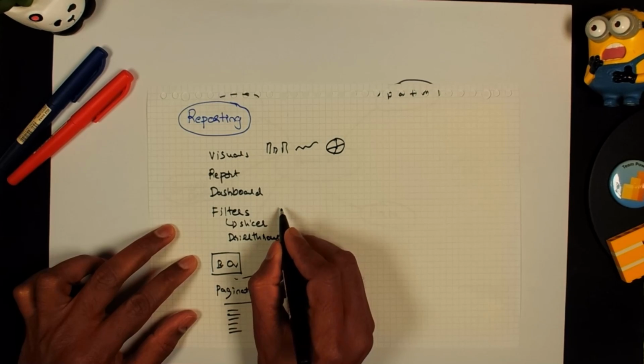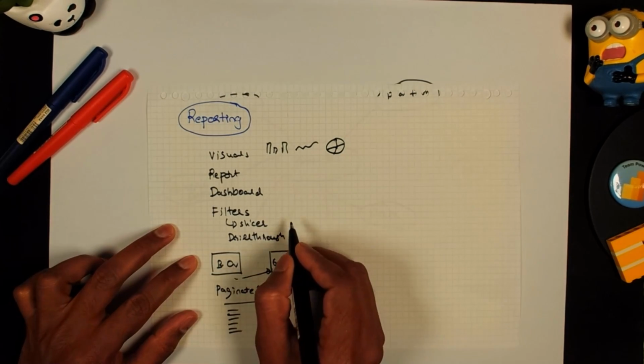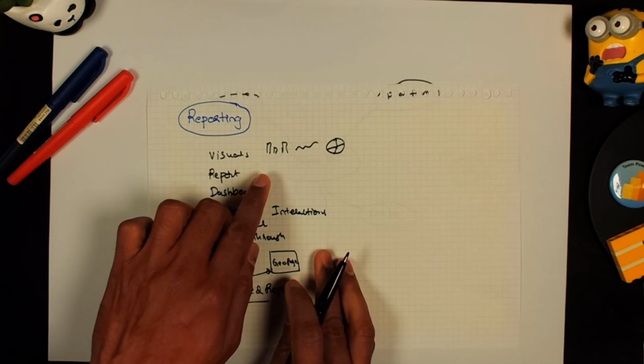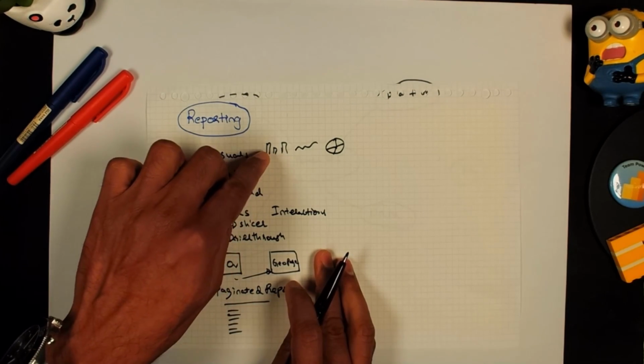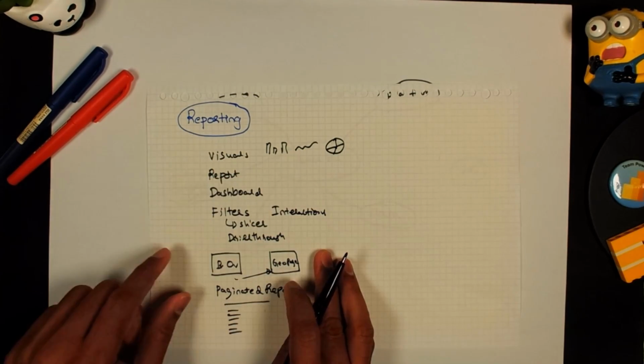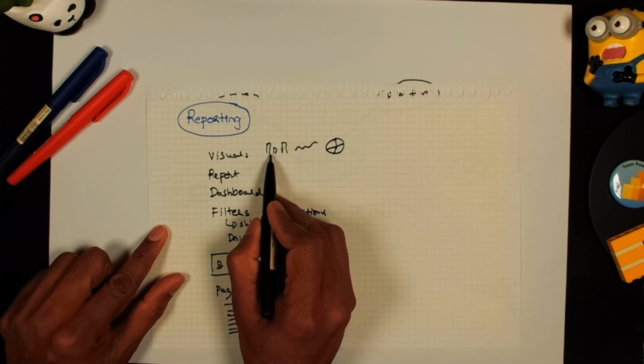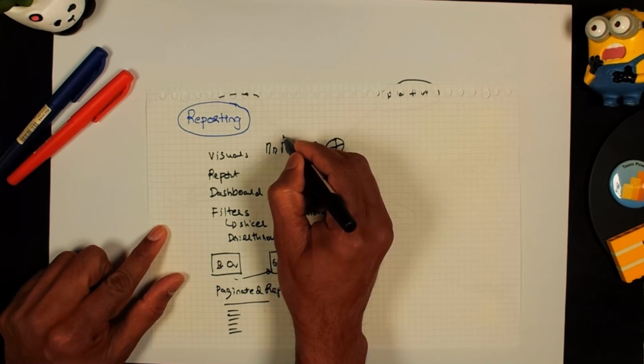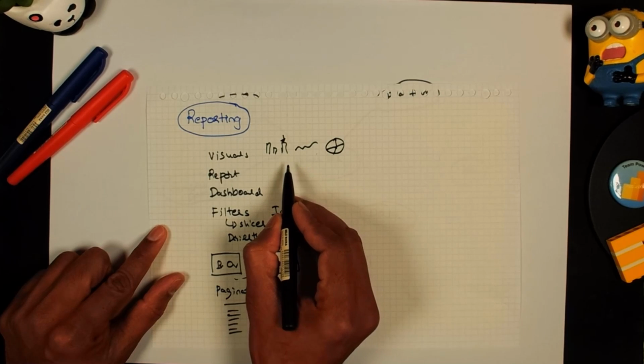The final concept that we hear in the world of reporting is interactions. An interaction is where when you click on a certain aspect of one visual, other visuals update. So for example, I have got a column chart, a line chart, and a pie chart in a page, and I click on this column that corresponds to chocolate bars.